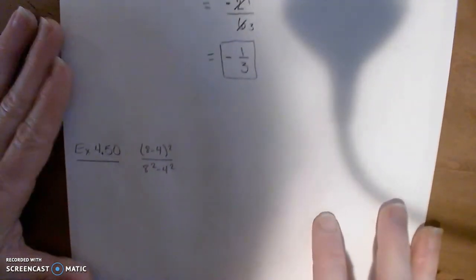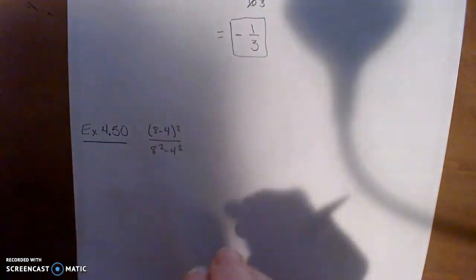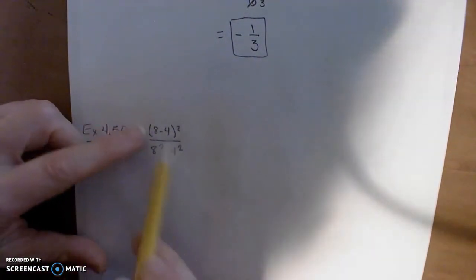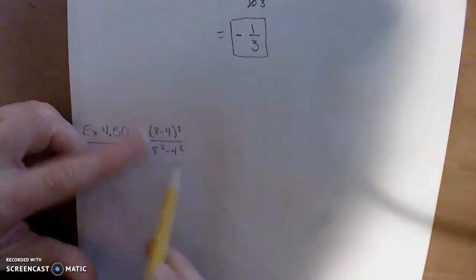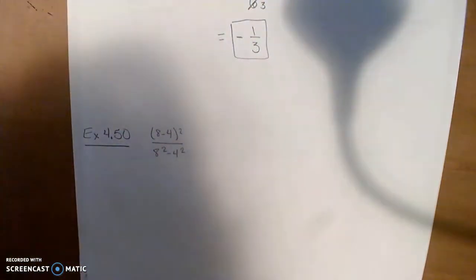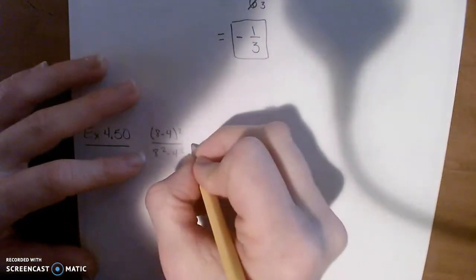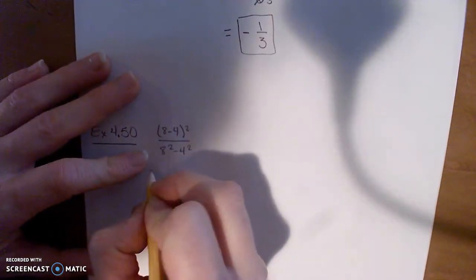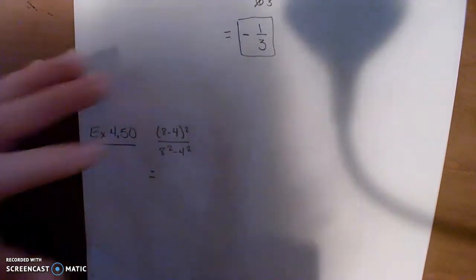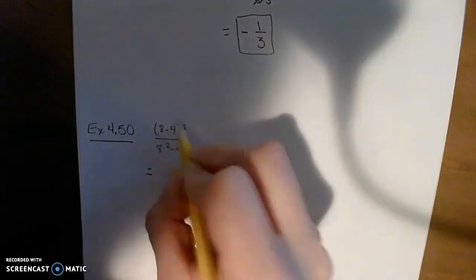All right, let's do one more example. This is one that people typically get wrong because we see this square and here's an 8 and a 4 with a square. So people just want to cross everything out, but that's not necessarily the case. Let's go ahead and follow the order of operations. In the numerator, so the fraction bar is separating these two things.